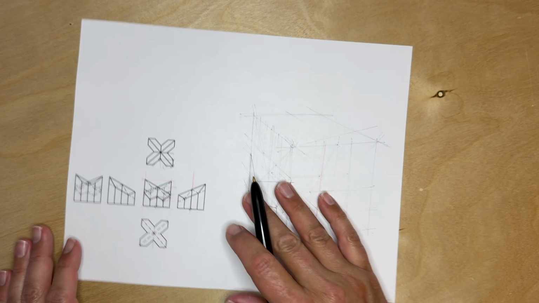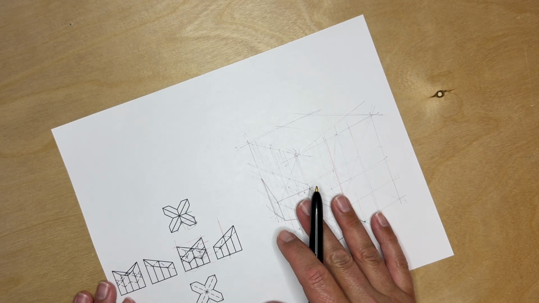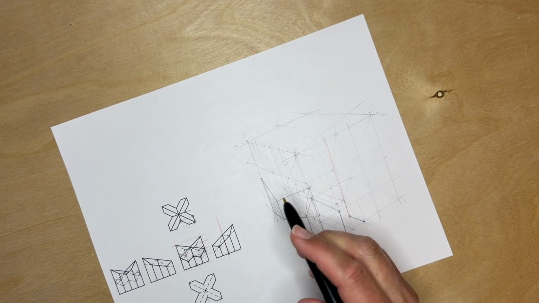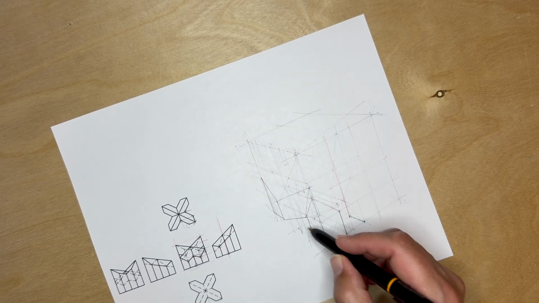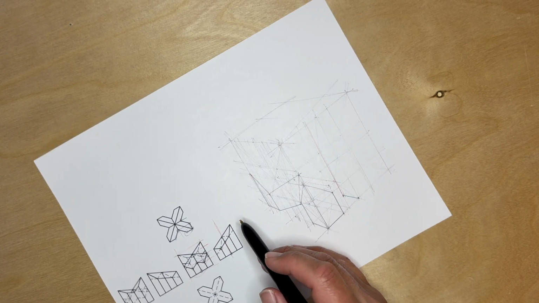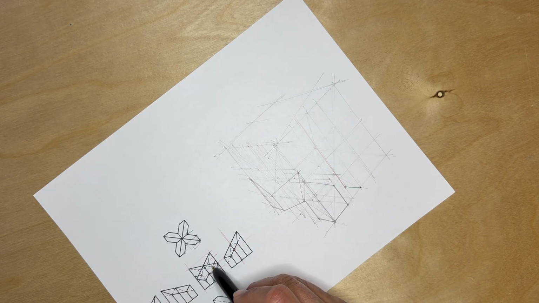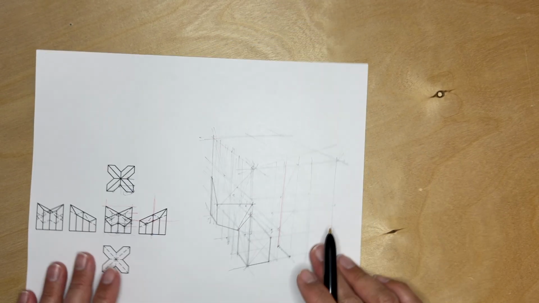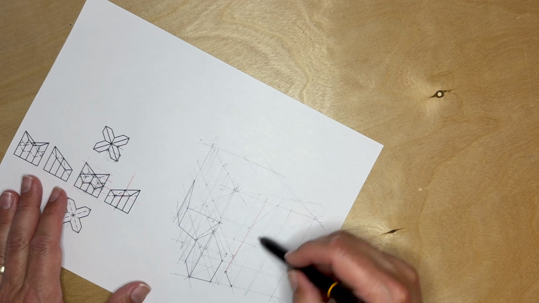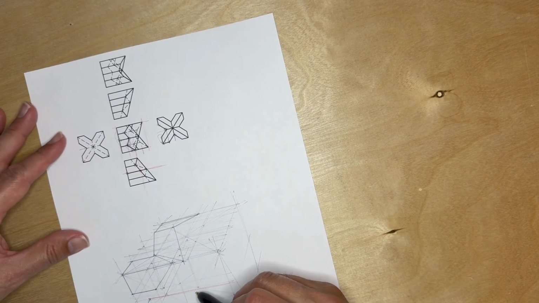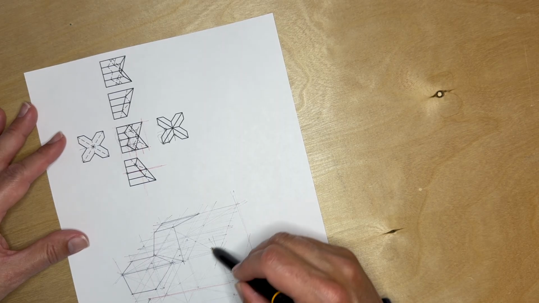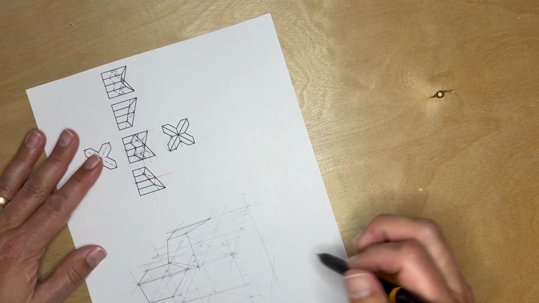But where it stops should give me this point, which is this point. And so is that halfway up? That looks like it's halfway up. So how do I get halfway? Well, I come up halfway on my cube from the outside, and then I step towards a left vanishing point, and I get that point right there.